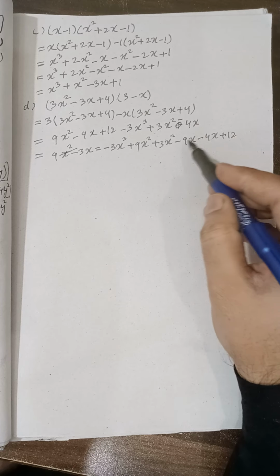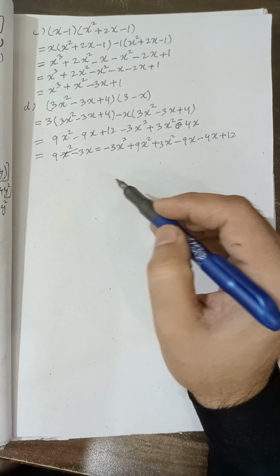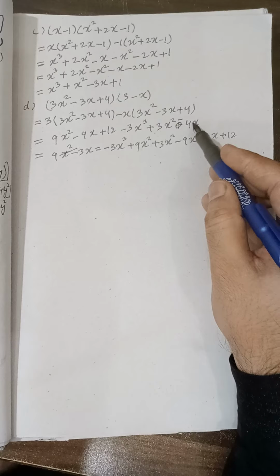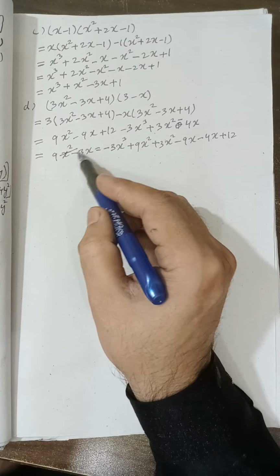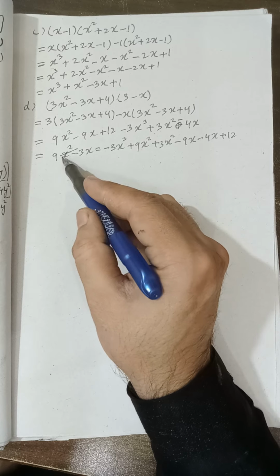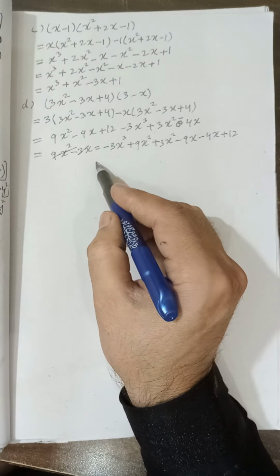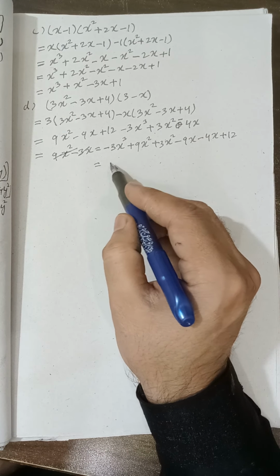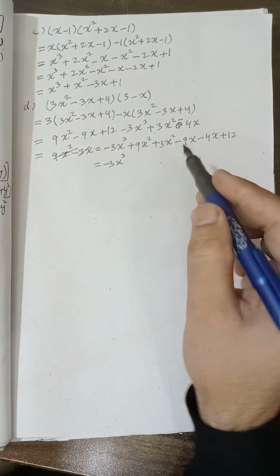Now count 1 2 3 4 5 6 7, 1 2 3 4 5 6. These two were mistakenly written. Now from here you see that minus 3x cube is the only term, and you will write it as such.